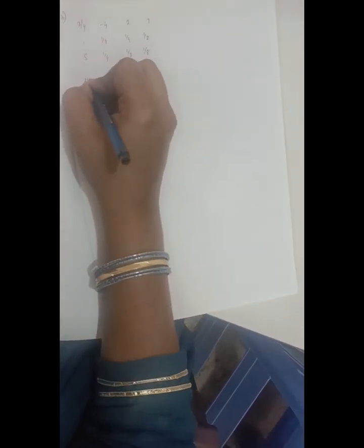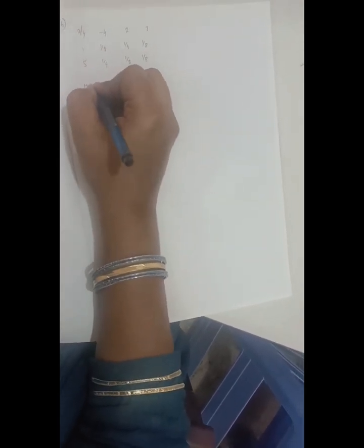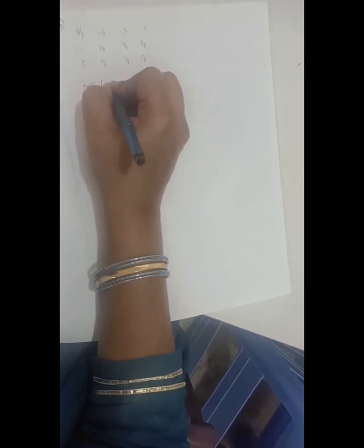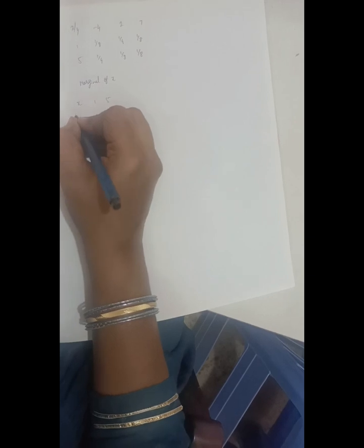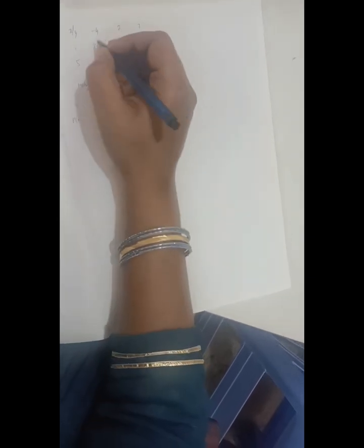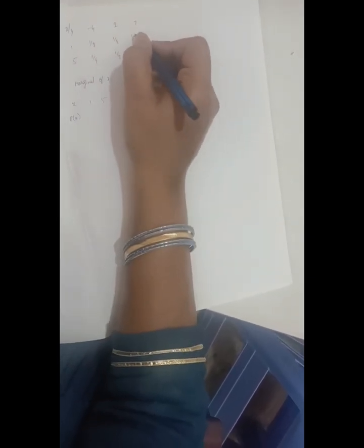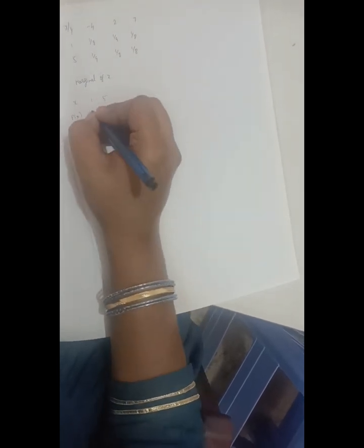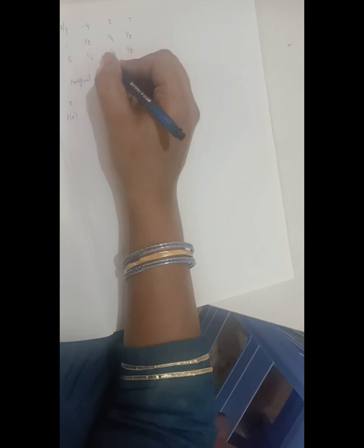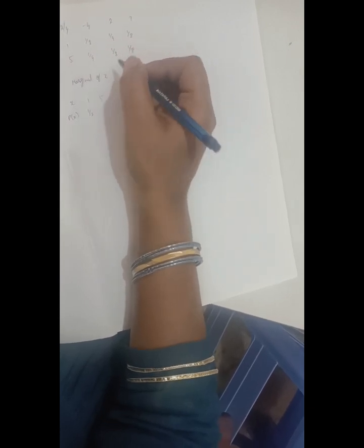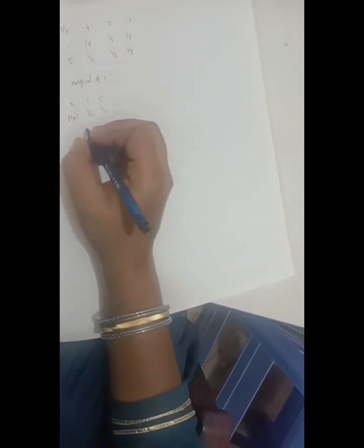Now find the marginal of x. For x equals 1, p of x is 1 by 8 plus 1 by 4 plus 1 by 8, which is 1 by 2. For x equals 5, 1 by 4 plus 1 by 8 plus 1 by 8 is also 1 by 2.